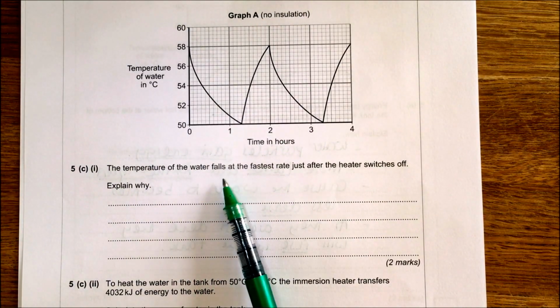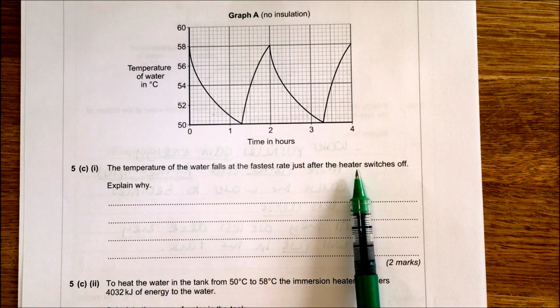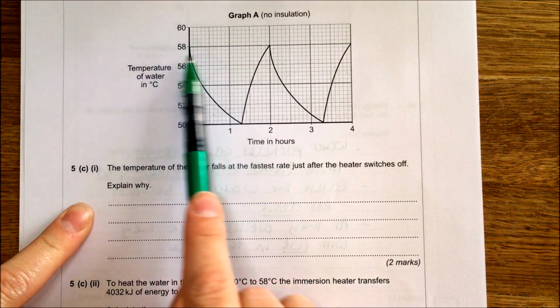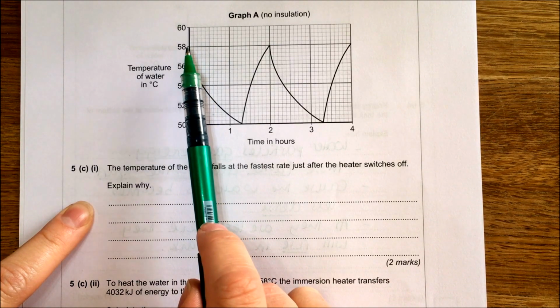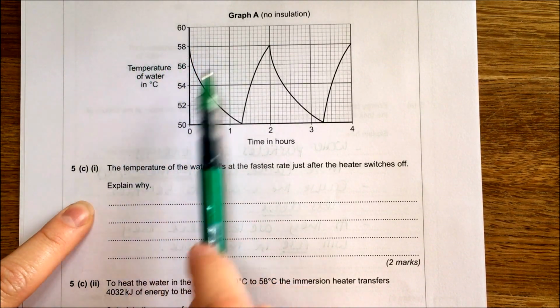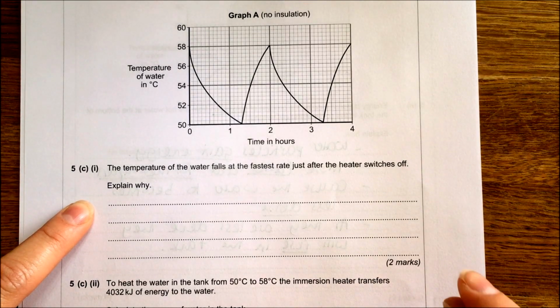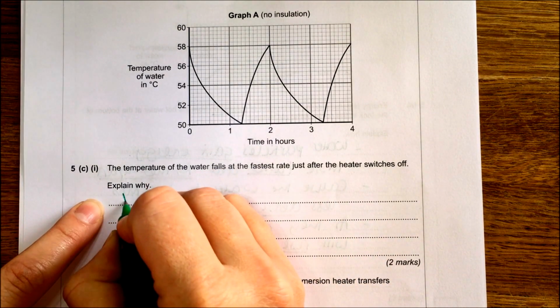So the temperature of the water falls at the fastest rate just after the heater switches off. Explain why. Well, it's because there's a bigger difference in temperature between the water and the air around it. So the transfer of energy is much greater, and the majority would have done this as an ICER by judging different temperatures of water and seeing how quickly they all lost their temperature or lost their heat energy to the surroundings. So explain why.